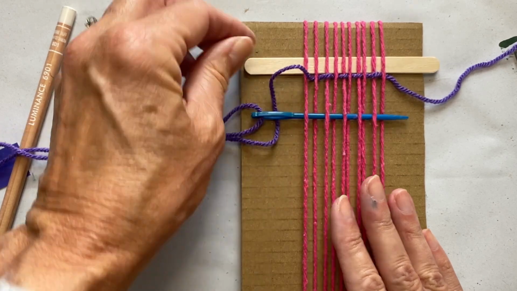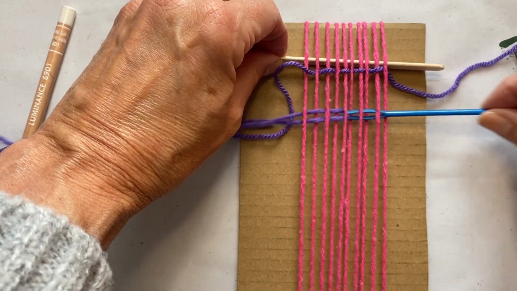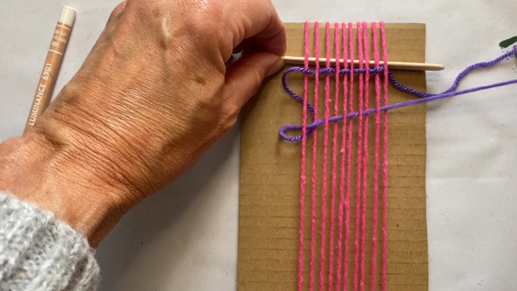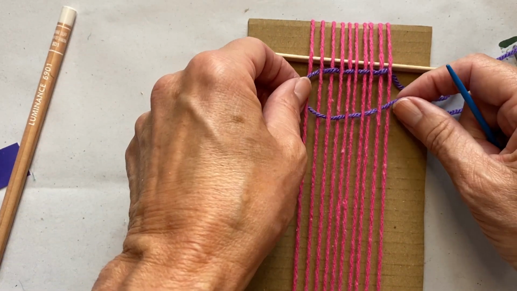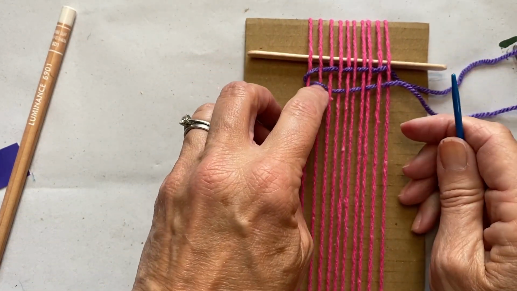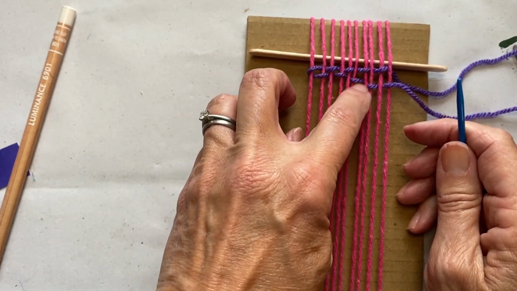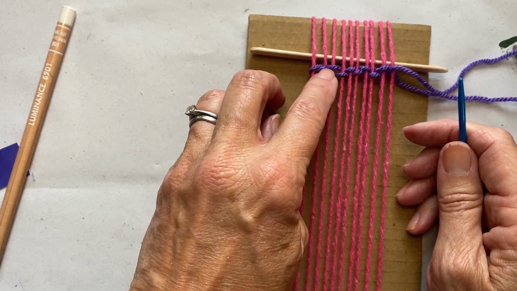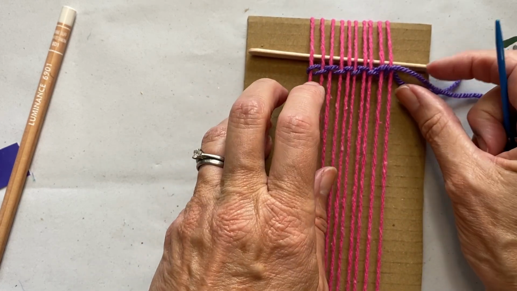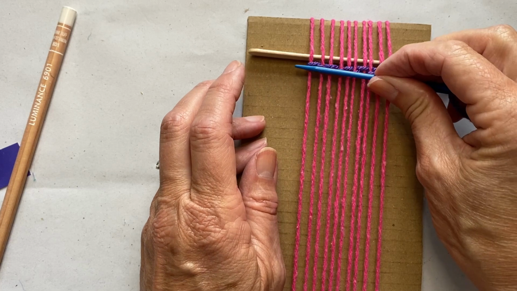making sure that we are going over and under and over and under in the opposite way to what we did before. And then you pull that up.